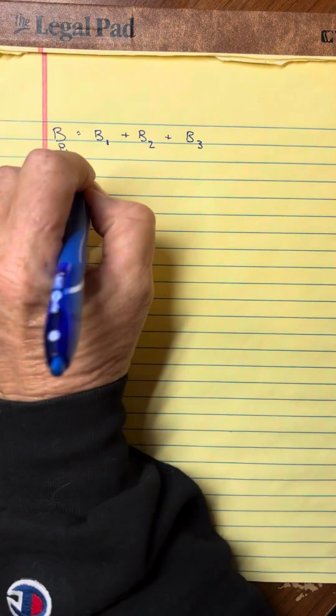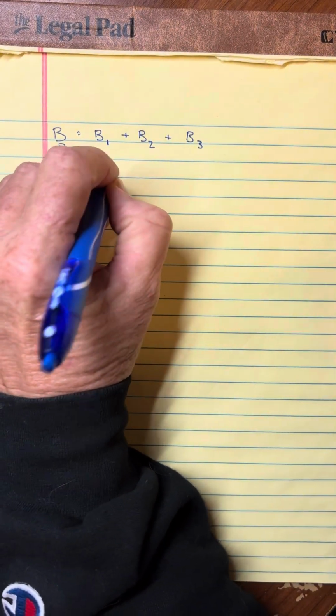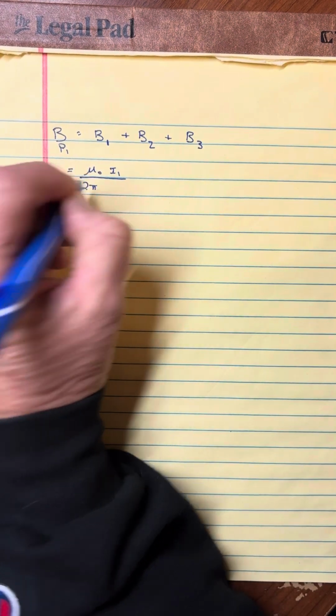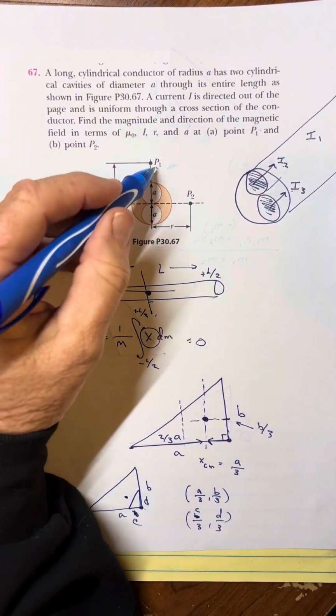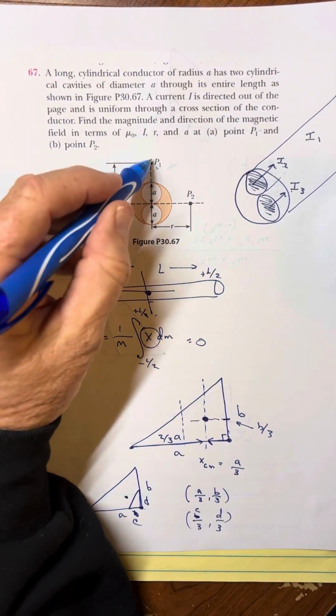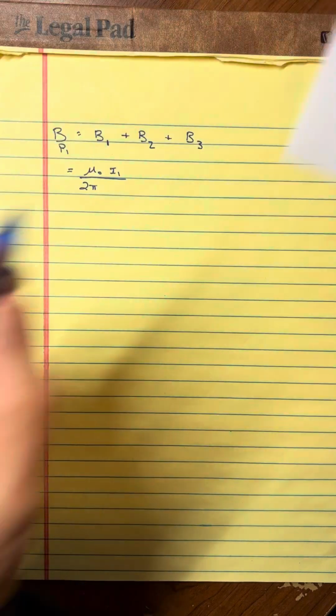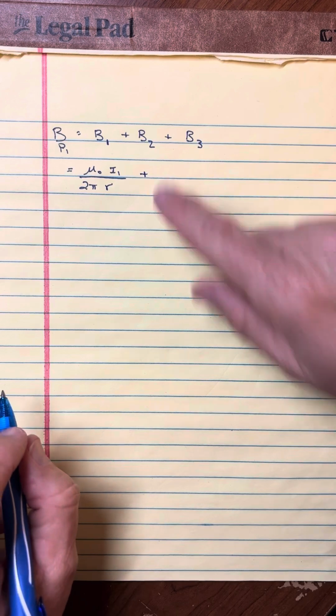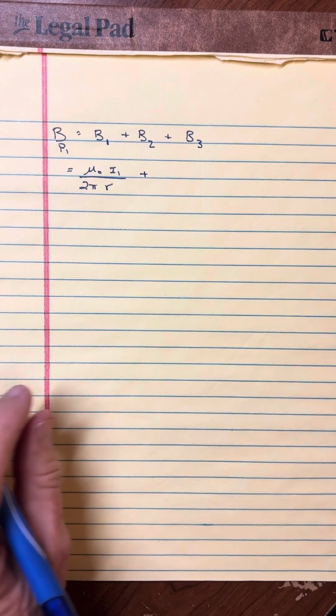So it would be mu naught times I1 over 2 pi, and the distance away from the center is what is meant here by R. And so that's the magnetic field from number 1.